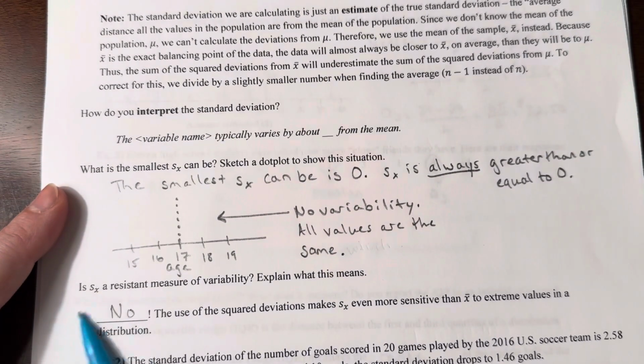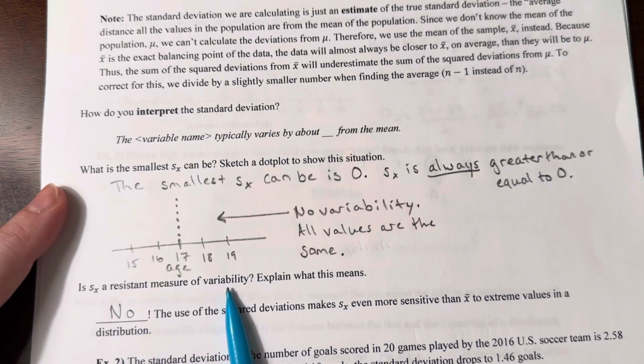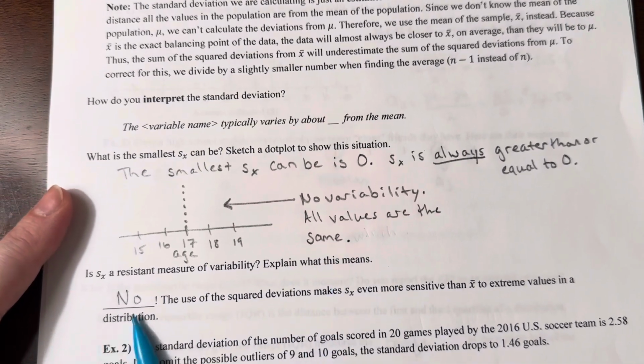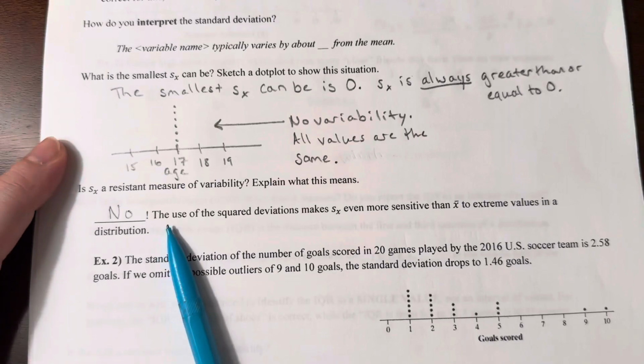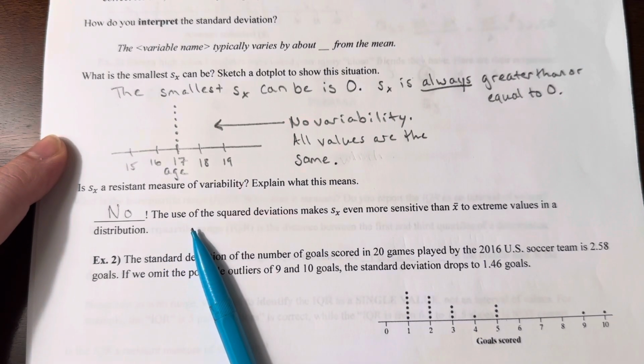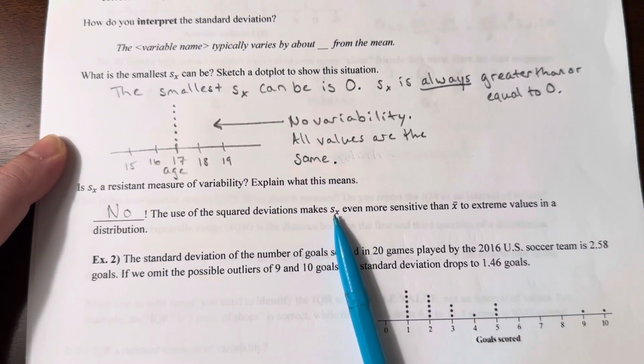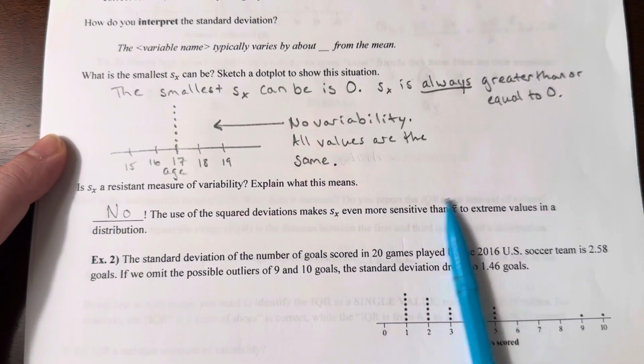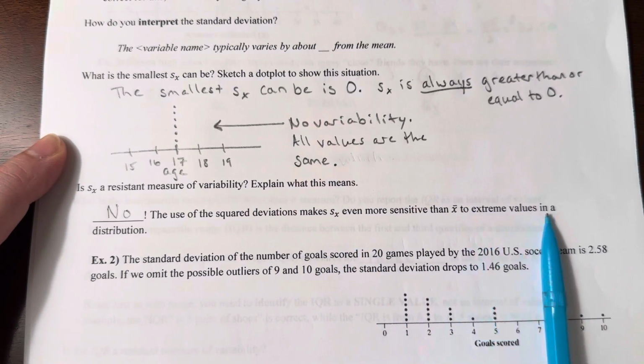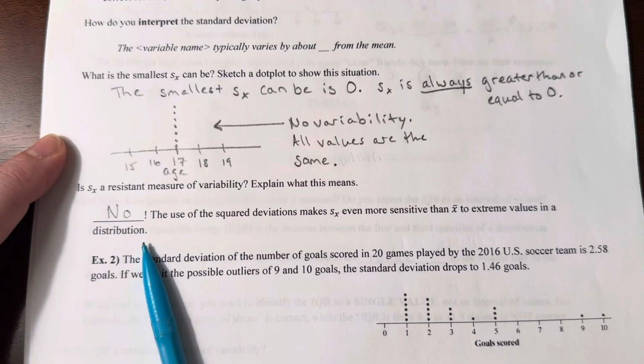Now, is the sample standard deviation a resistant measure of variability? Let's explain what this means. No. The use of the squared deviations makes s sub x even more sensitive than the sample mean to extreme values in the distribution.